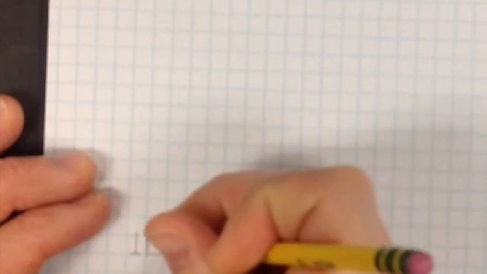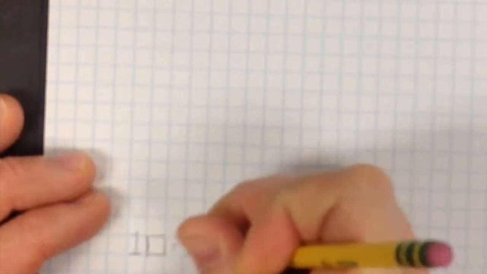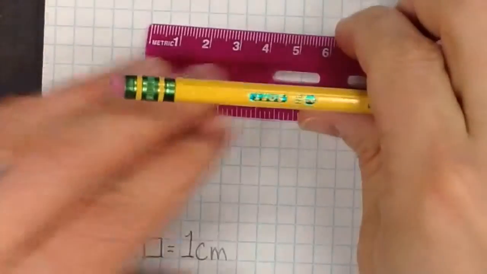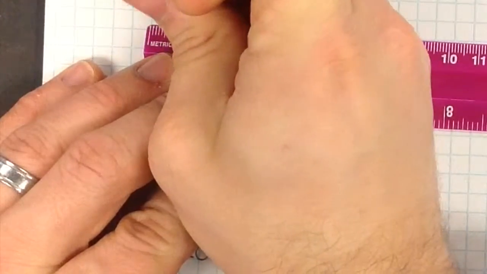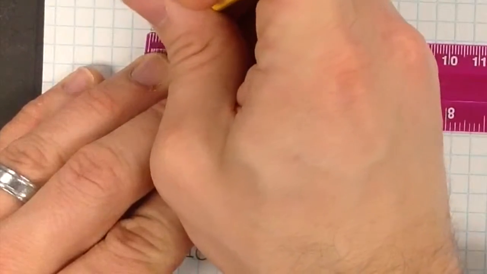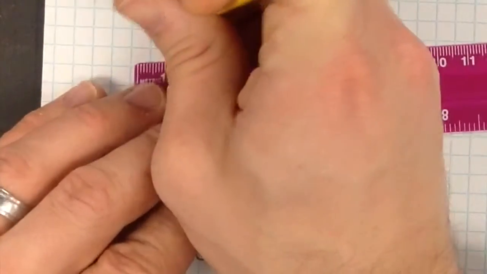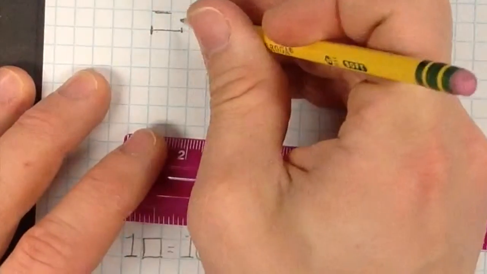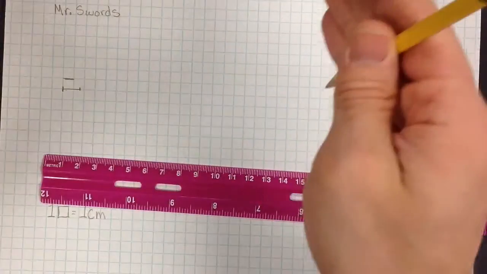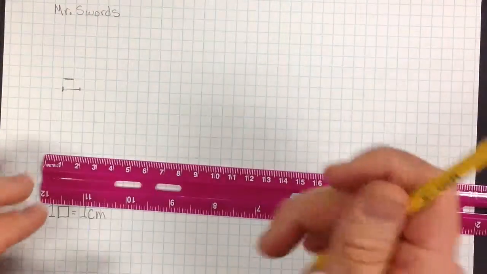And the scale that we're going to be using in this lesson is 1 box equals 1 centimeter. Now it's important to understand what that means. If I look here, my box is just this length. So in my drawing, 1 centimeter will be represented by that length. Let's take a look at what 1 centimeter is. That is 1 centimeter. So whenever we look at our drawing and we are transferring it to real life, it's going to make it bigger. Okay? So that's important to know.